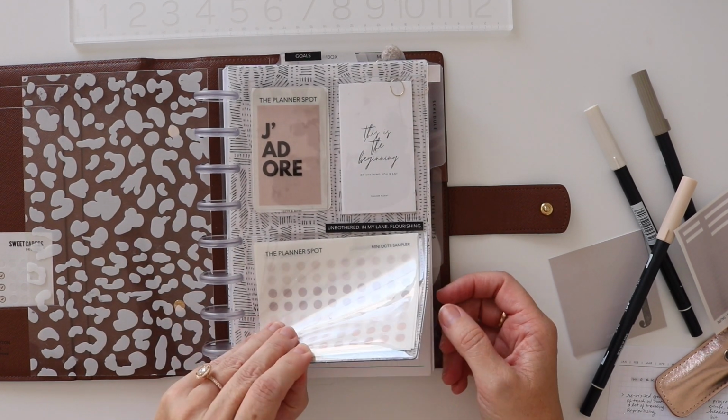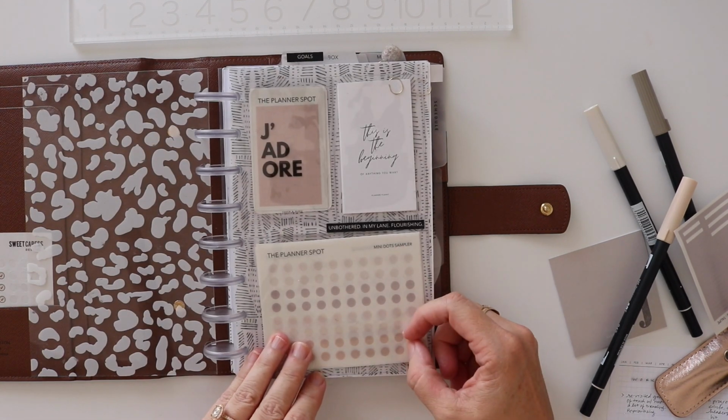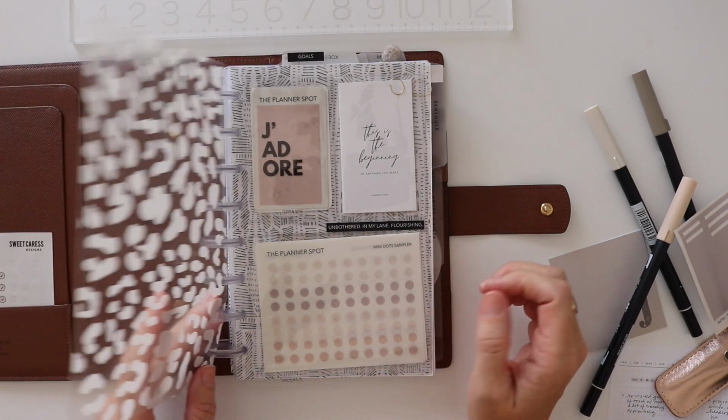So thought I would mention those, and they're kind of a fun addition and something that I really was excited to receive this month, like ridiculously excited.